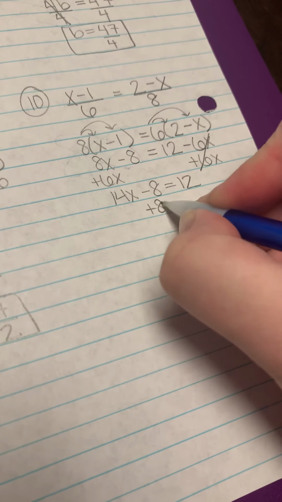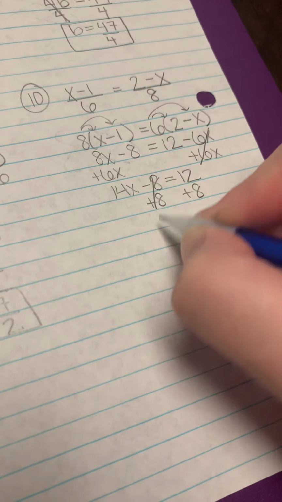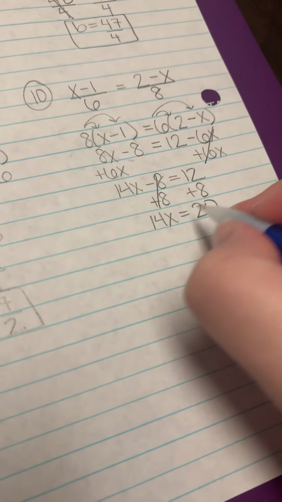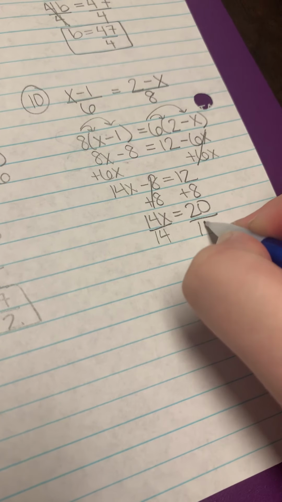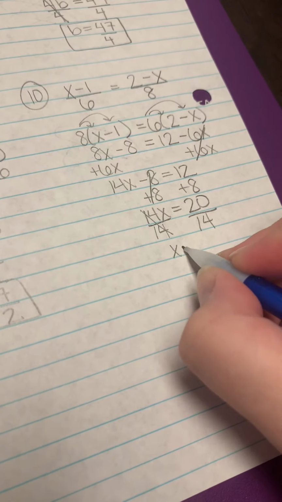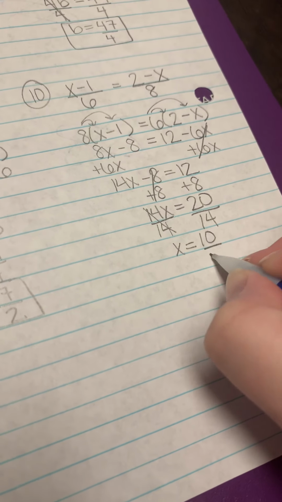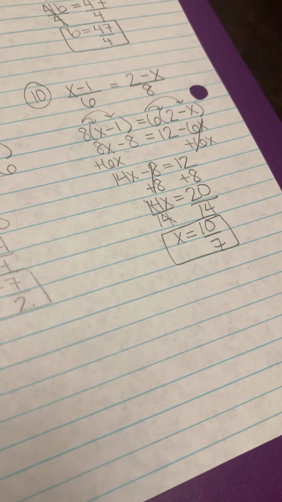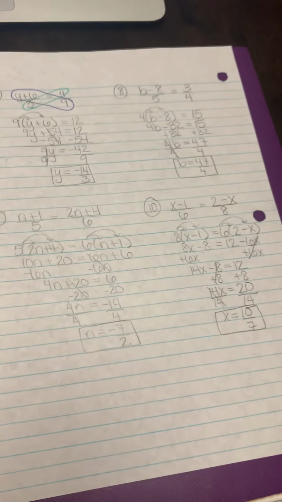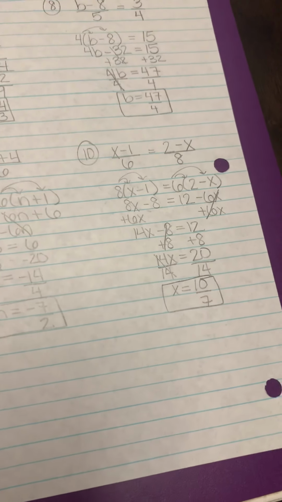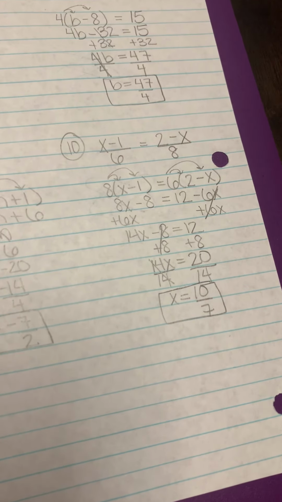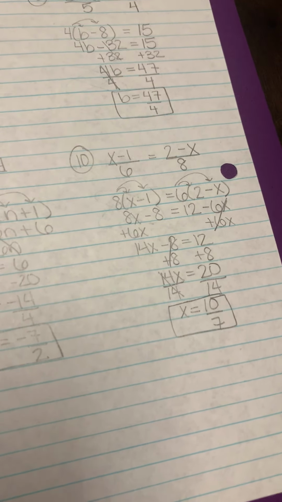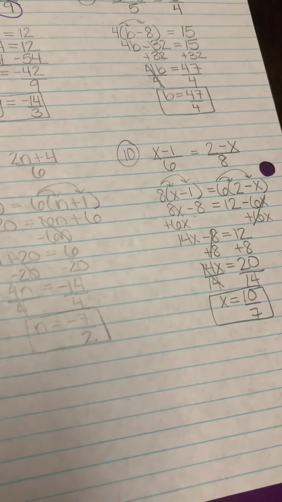Then I'm going to add 8. So we get 14x equals 20. And when we divide by 14, we simplify our answer to give us 10/7. And so that's how the more complicated questions will work. Next thing we're going to do is some word problems. Okay, so let's try to look at those.